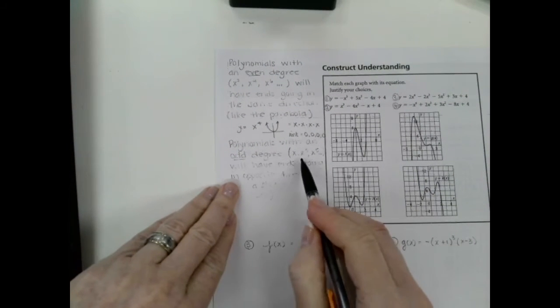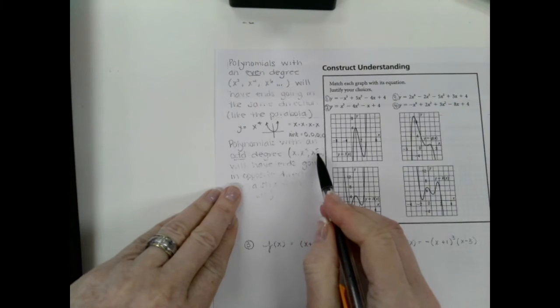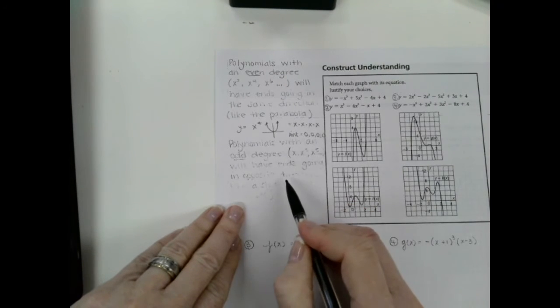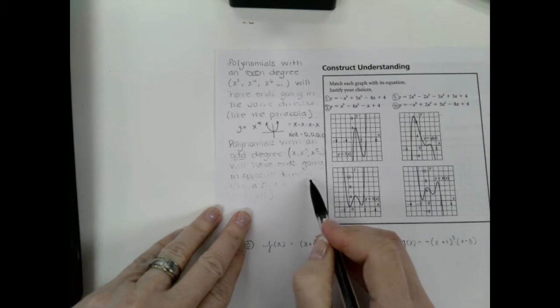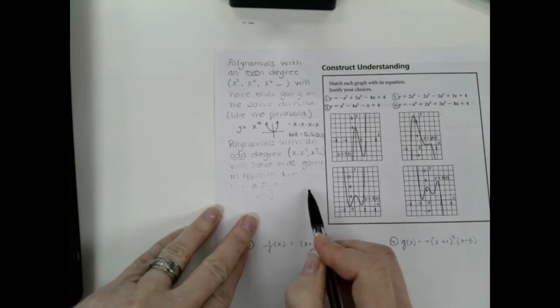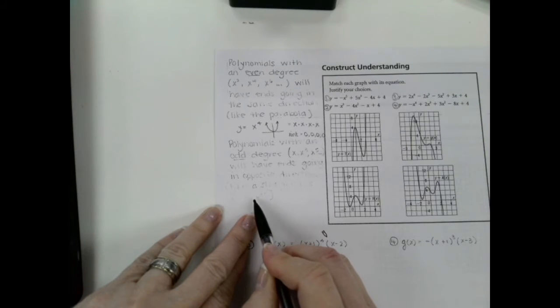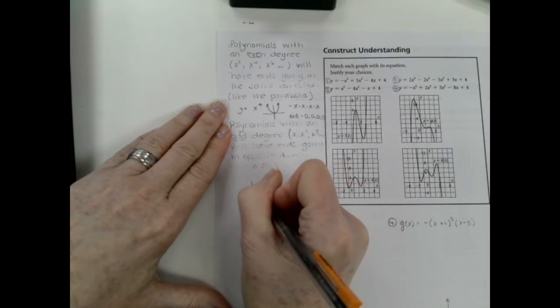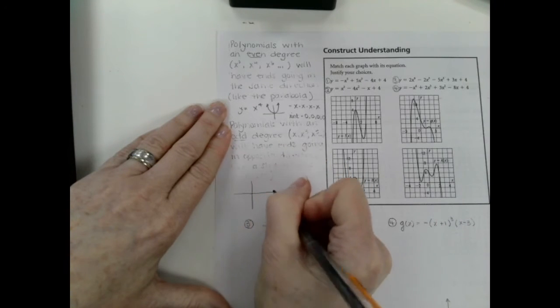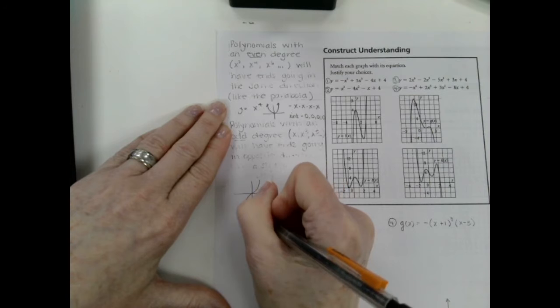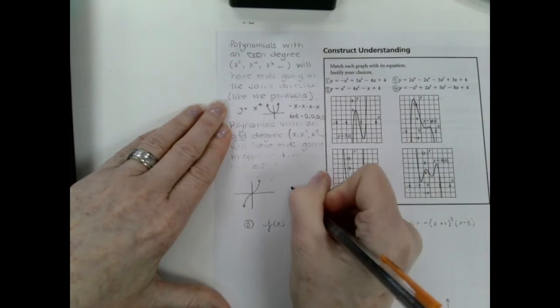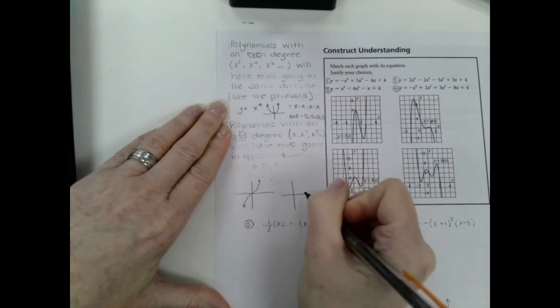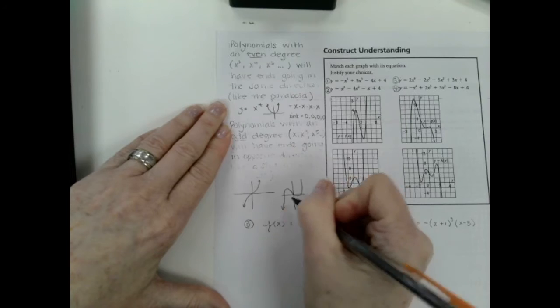Polynomials with an odd degree, so x, x cubed, x to the 5, will have ends going in the opposite direction, like a straight line or a cubic, which you can hardly read on that page. Neither can I. So that means a cubic is going to cross like this, and remember we also said a cubic could be like this.